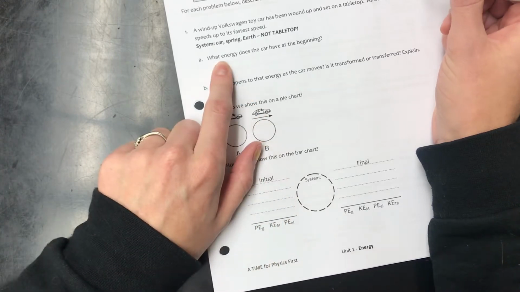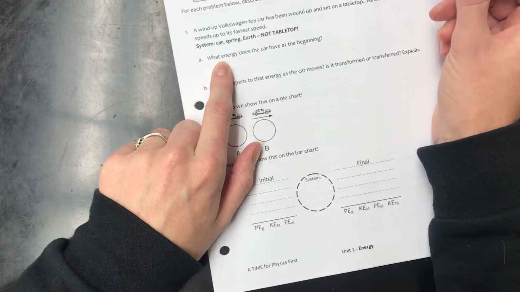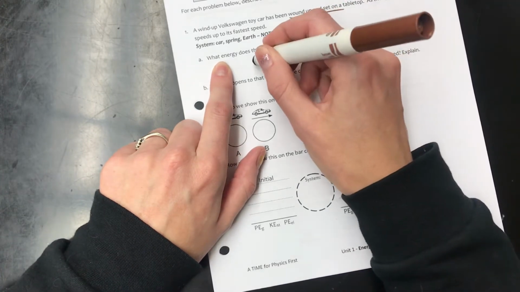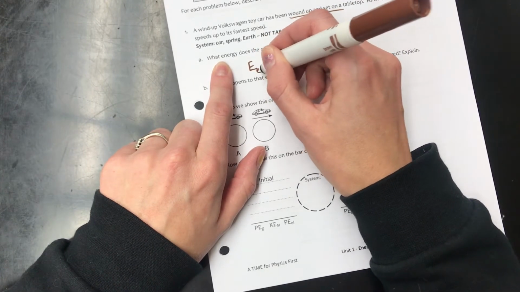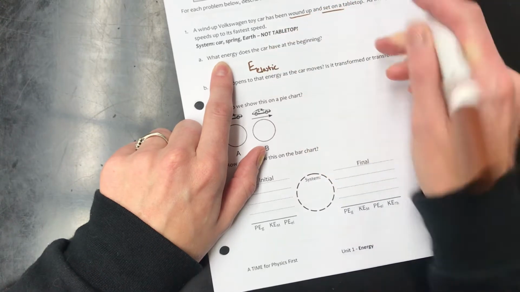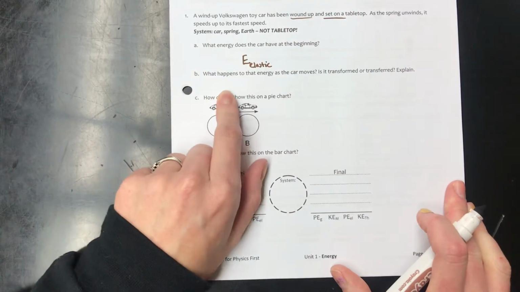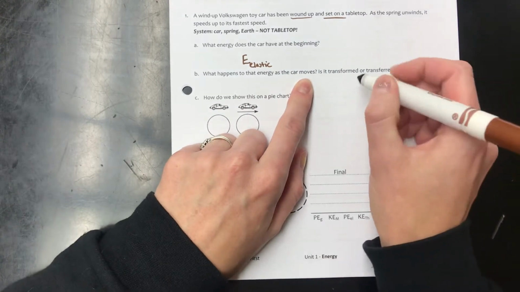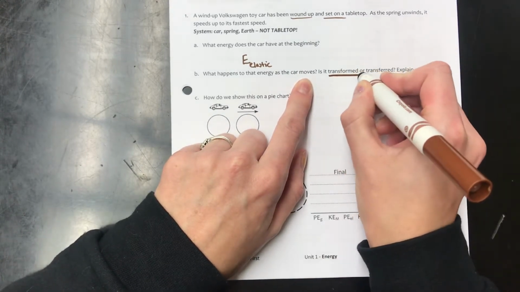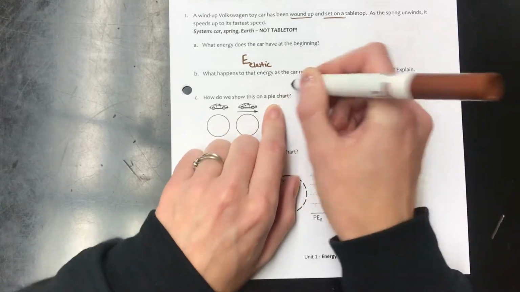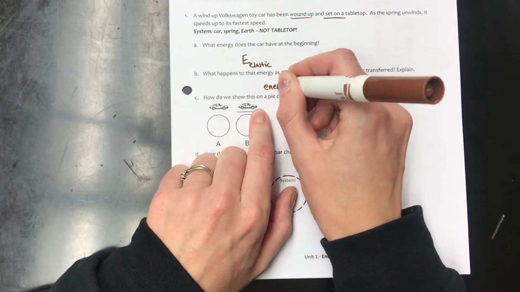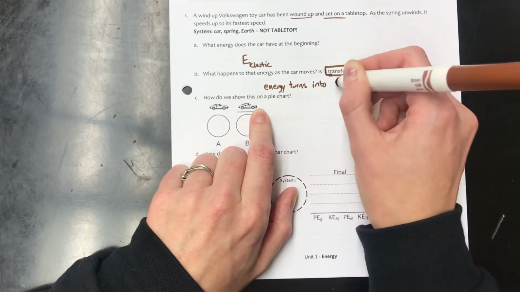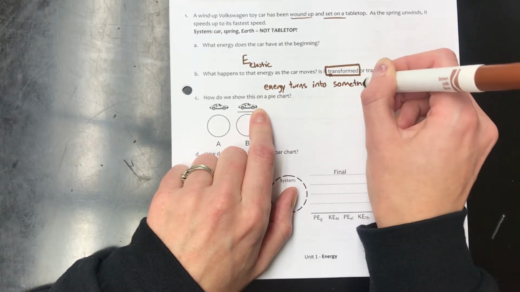We want to think about what kind of energy it has. At the beginning, it's wound up, and it's just sitting on the tabletop, so the only energy that it has is elastic potential energy. As the car begins to move, that elastic potential energy is transformed because the energy turns into something else.